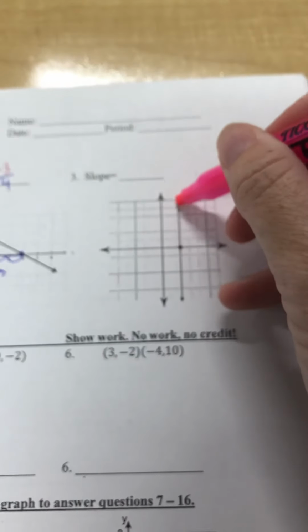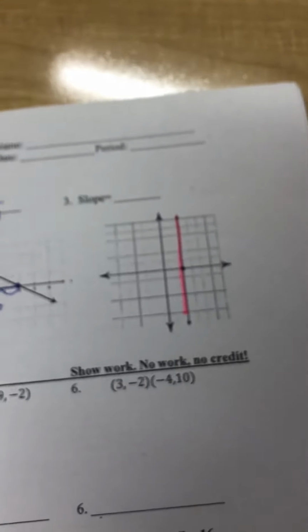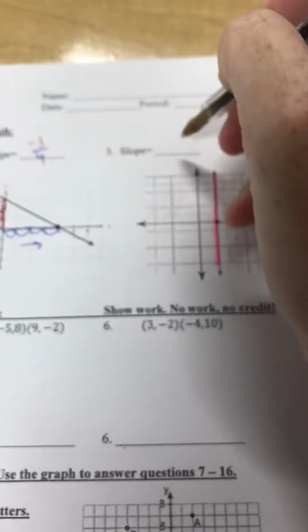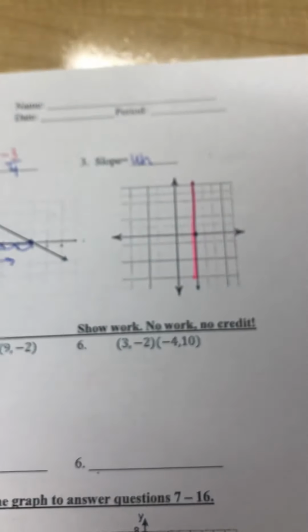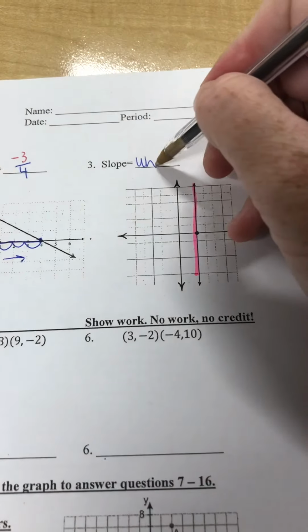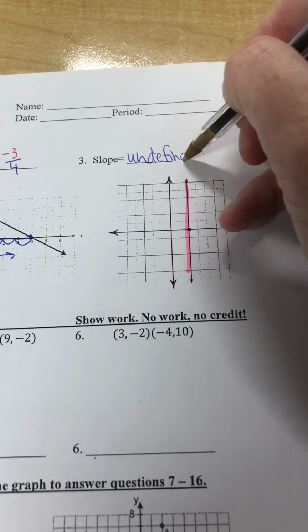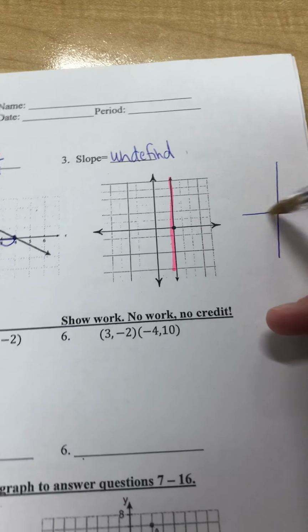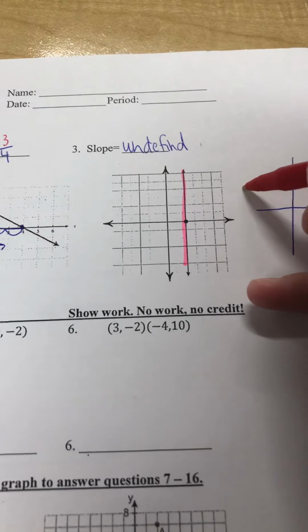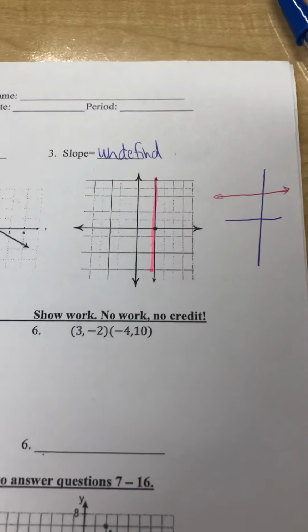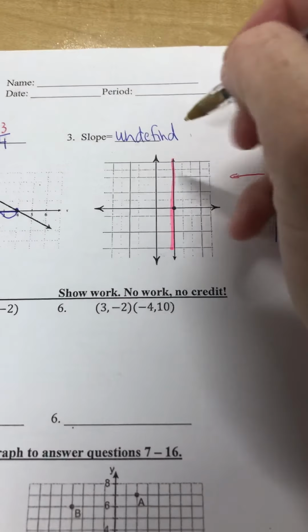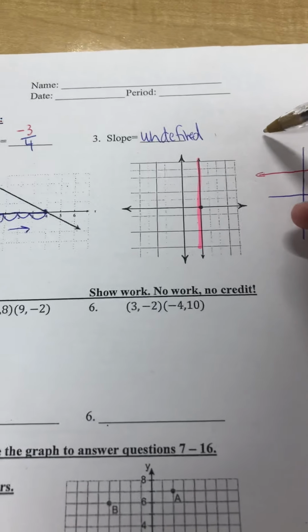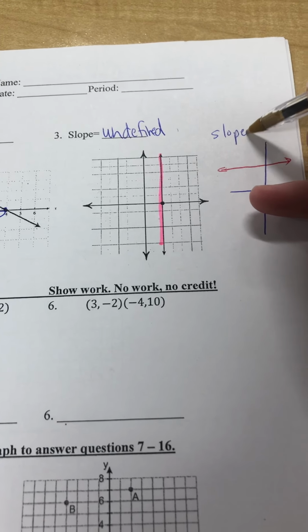And right here we're going to talk about what happens if it's straight up and down. If it's straight up and down, there is no slope. We call that undefined. If the line looks like this, straight across, that's not very straight across, but you get it, that slope is considered 0.